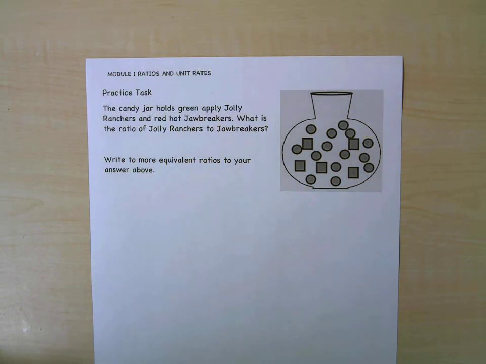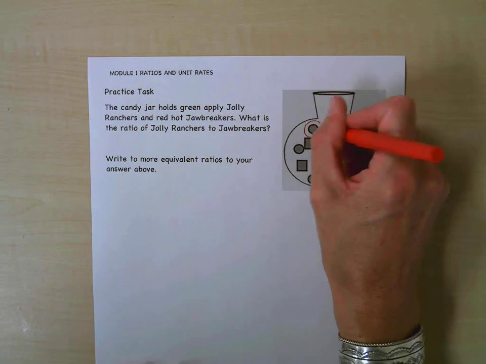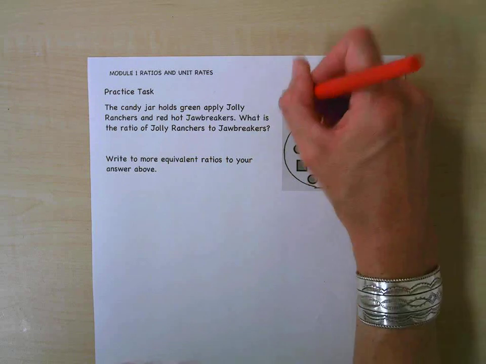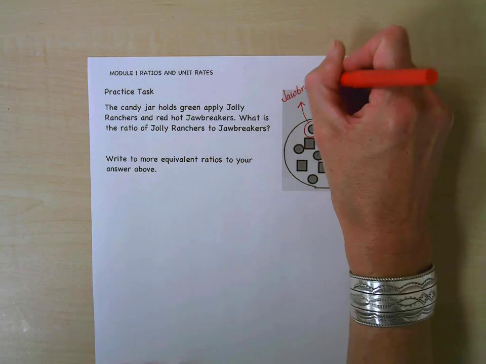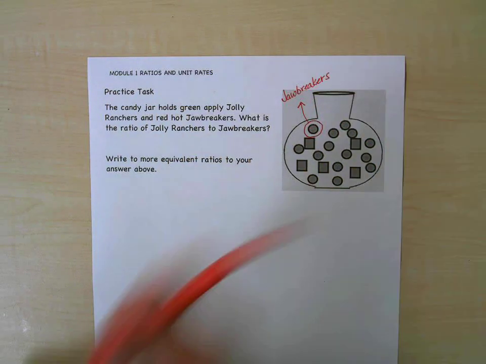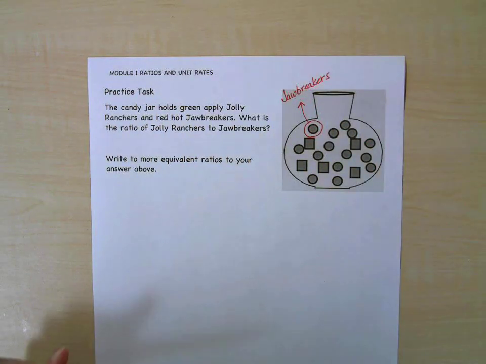Okay, so the practice task says the candy jar holds green apple Jolly Ranchers and red hot Jawbreakers. What is the ratio of Jolly Ranchers to Jawbreakers? Because we can't see colors, the thing that I want you to know is that Jawbreakers are usually round. So we're going to say that these guys right here, the round ones, are the Jawbreakers. If you buy Jawbreakers in the store, they're round, okay?